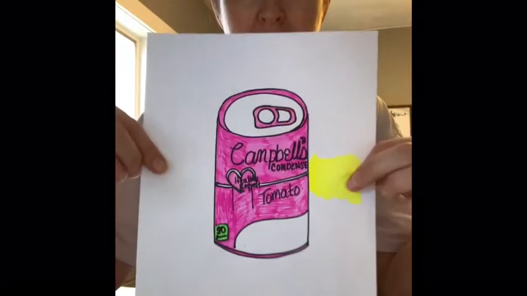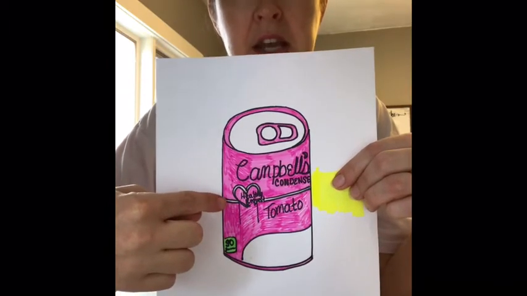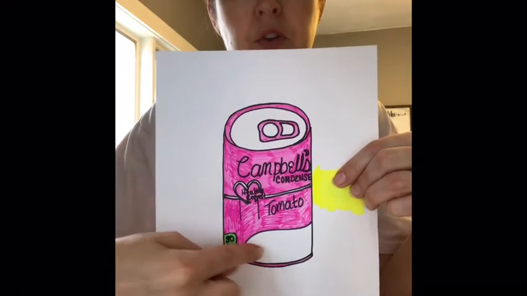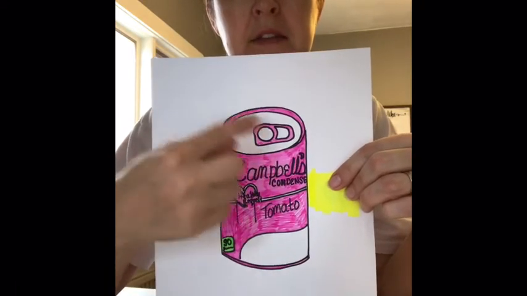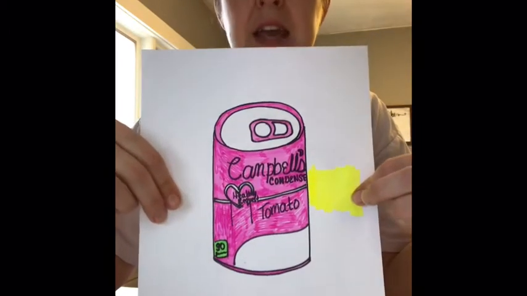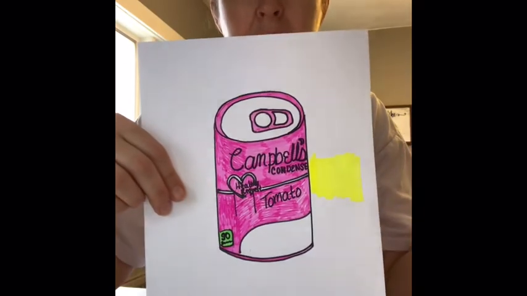I wanted to show you as I started, but I chose a kind of neon pink for the can, and then green for the soup and the label here and the inside of the cap. And then I'm gonna go with a really bright neon yellow for the outside. I'm gonna work on this, I'm gonna finish it up, and I'll show you what it looks like when I'm done. Okay, so I'm just finishing my last little bit of color, and you know what?